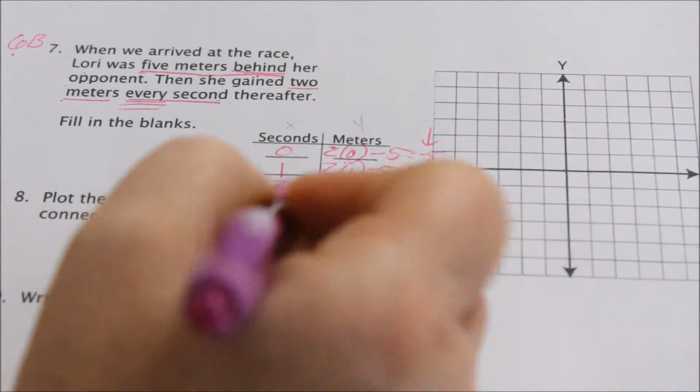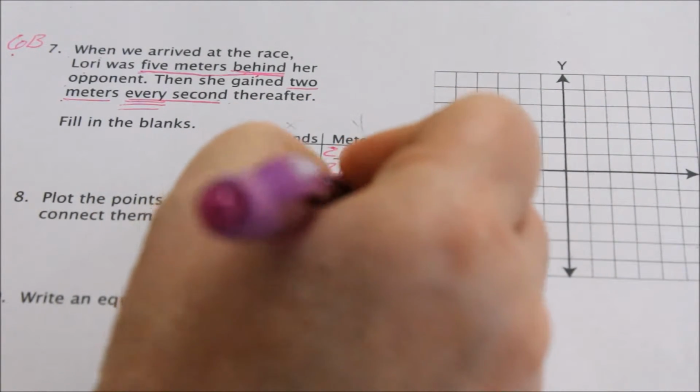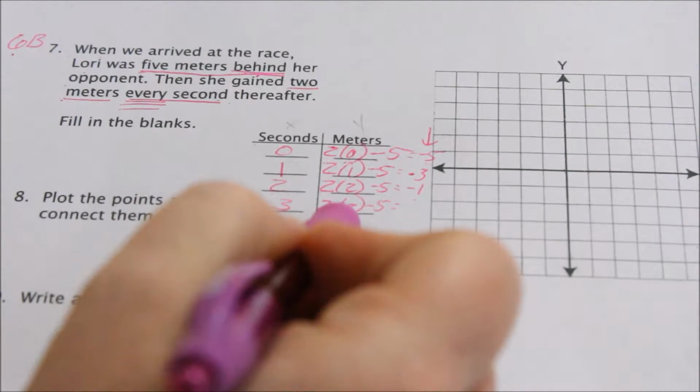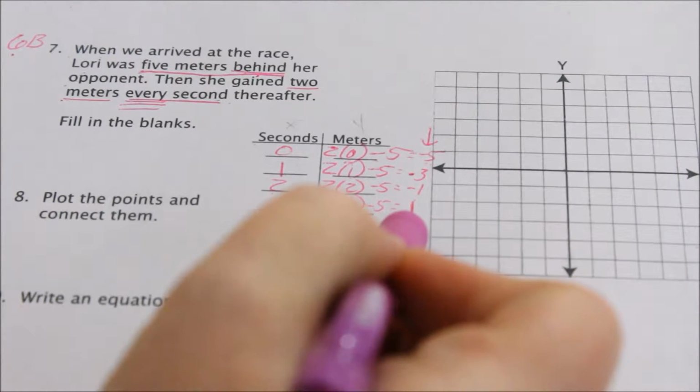Then she went 3 seconds. So she goes 2 meters every second. So 2 meters times the 3 seconds minus the 5 she's originally behind. 2 times 3 is 6. 6 minus 5 is a positive 1. She's now in the positive meters.